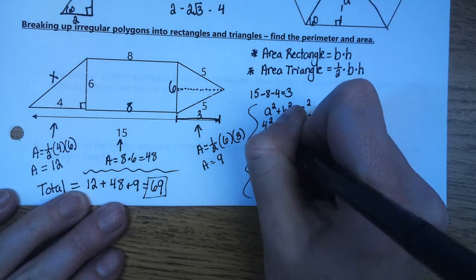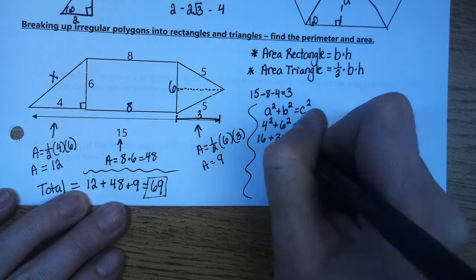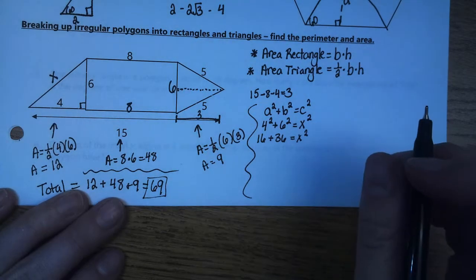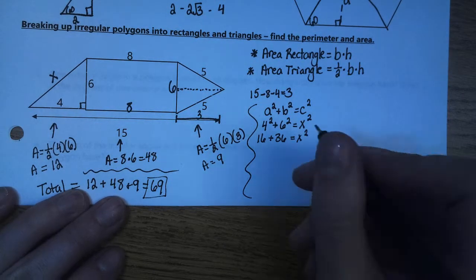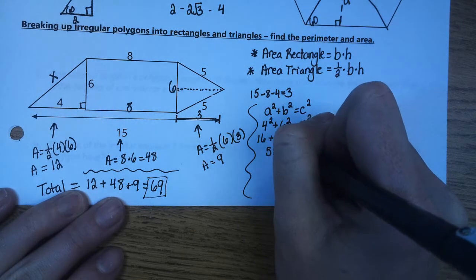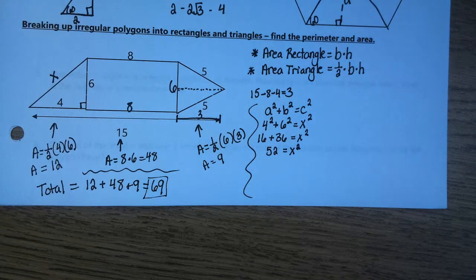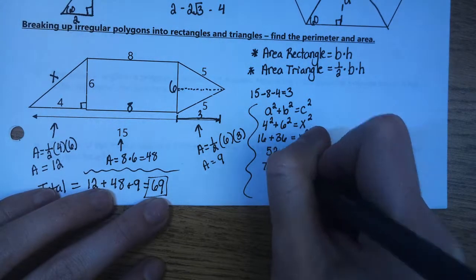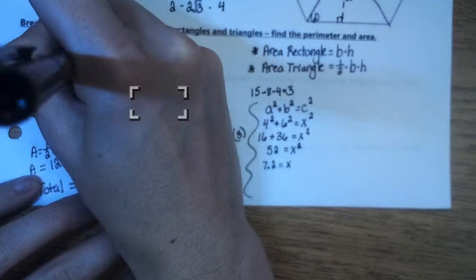Get 16 plus 36. Add those together. And I need to take the square root. You get 7.2 is equal to x. So I'm going to jot that down here.